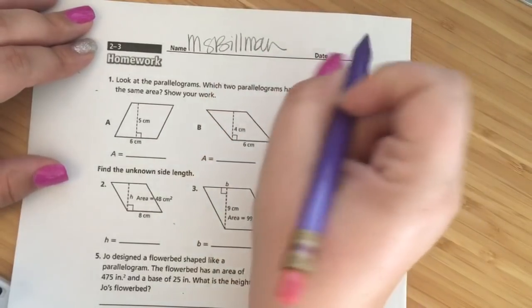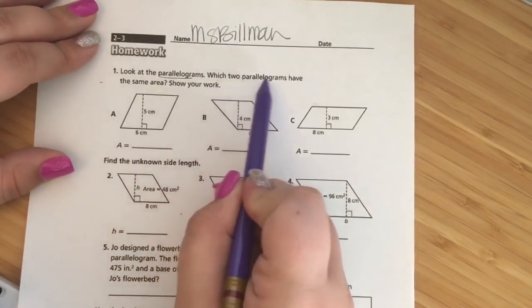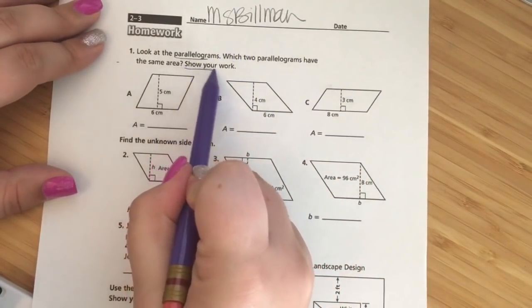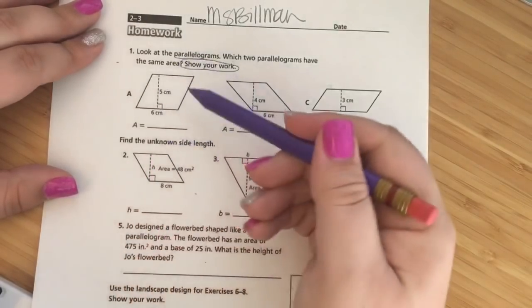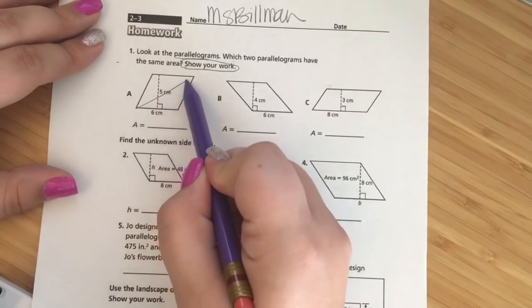Today we're going to look at parallelograms. Which two parallelograms have the same area? And we need to show our work. If you notice, these parallelograms are similar to a square, right? They're just kind of at a diagonal. The important thing when we do this is to not overthink it and to also show our work.